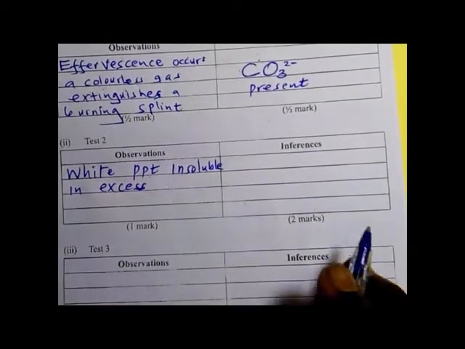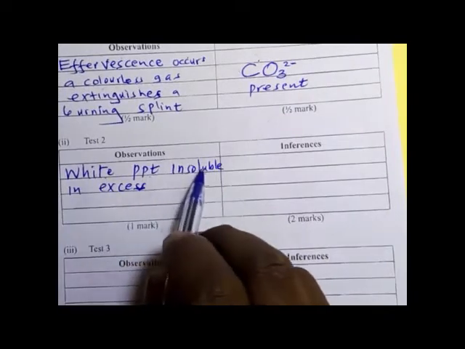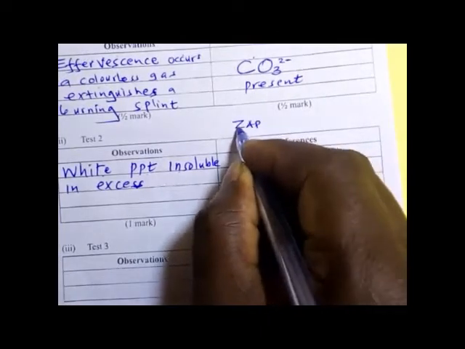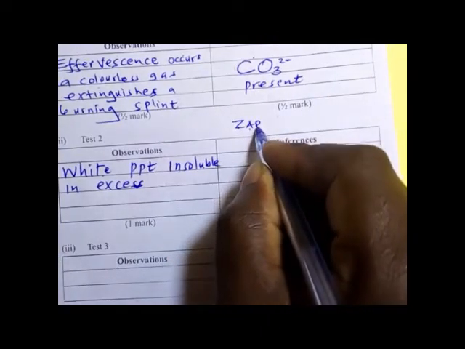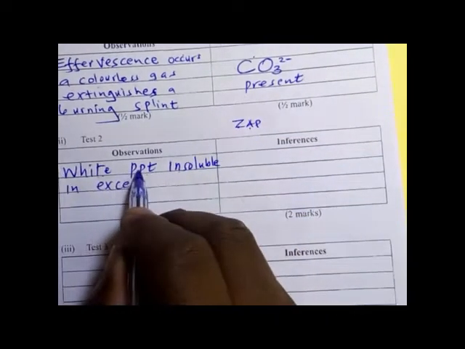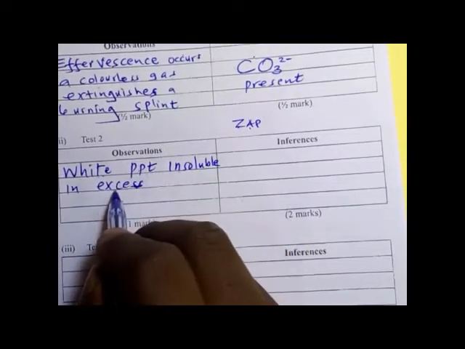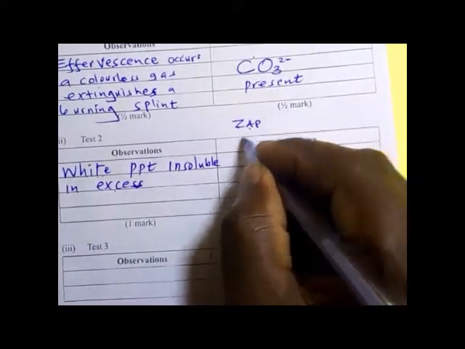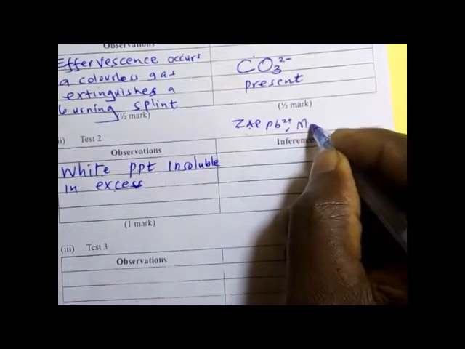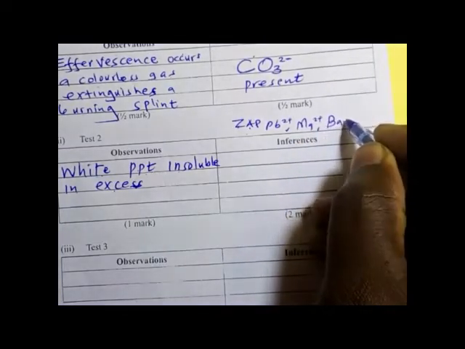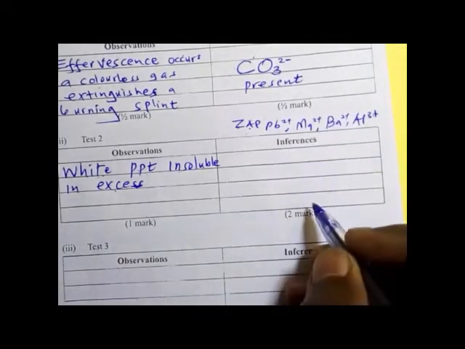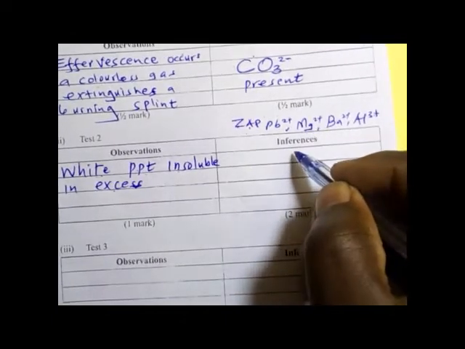Now here we would want to challenge, because if it was insoluble in excess, from the amphoteric ions we know we have the ZAP: the zinc ions, the aluminium, and the lead ions. Because a white precipitate was formed which is insoluble, could it be so many? Could it be lead? Yes. Could it be magnesium? Could it be barium, aluminium, and the rest? But we are going to cancel some out.